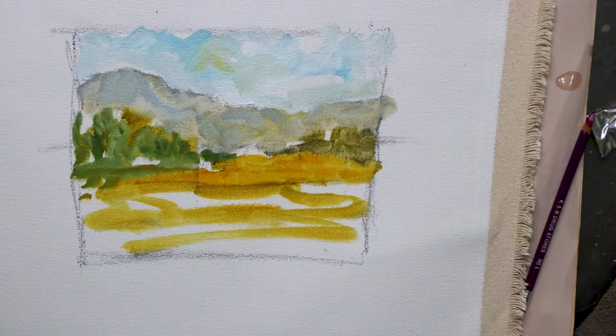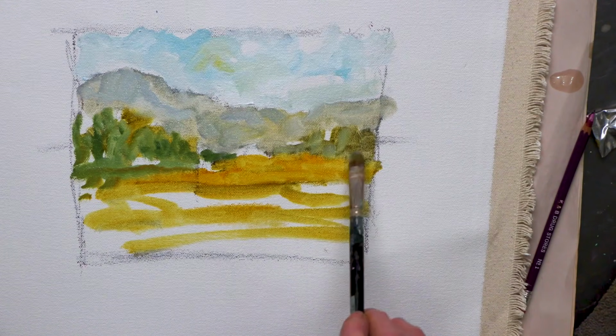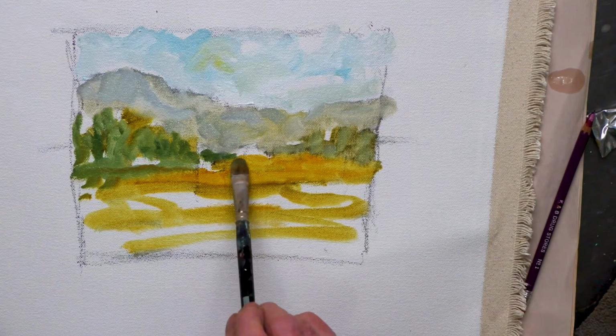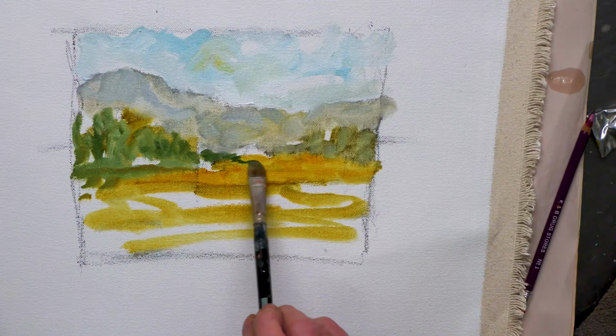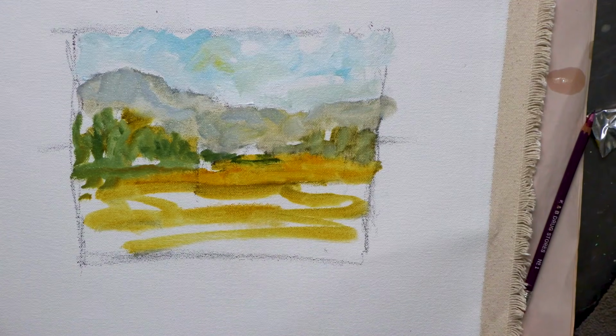So I think what I will do is make them a little bit bluer. Now, there's not enough contrast, but it's okay.